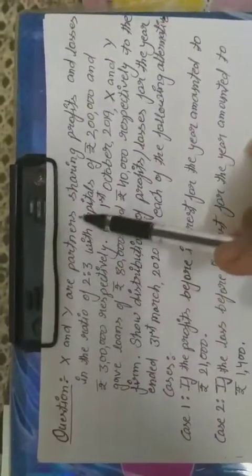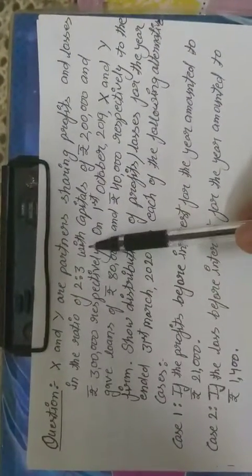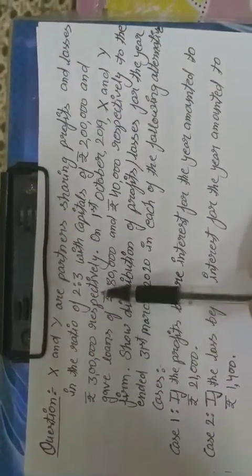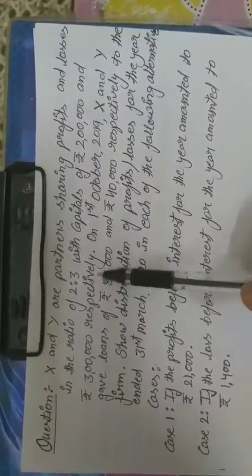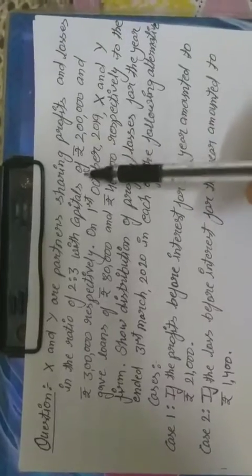X and Y are partners sharing profits and losses in the ratio of 2:3 with capital of rupees 2 lakh and rupees 3 lakh respectively. So till here you can see there is a capital of rupees 2 lakh and rupees 3 lakh.